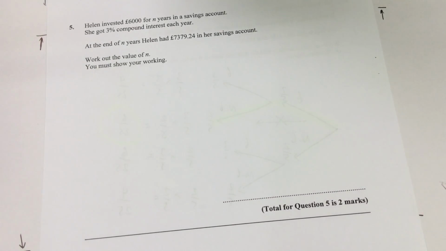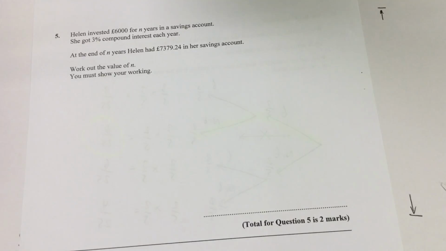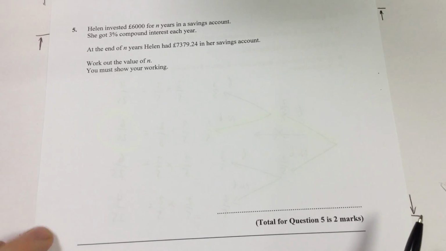Okay, right then, so this one, it's a good question. I'd like to get these sort of questions out of the way now, earlier on in the exam push season, so it's good to see these ones. So basically, it's a compound interest question.